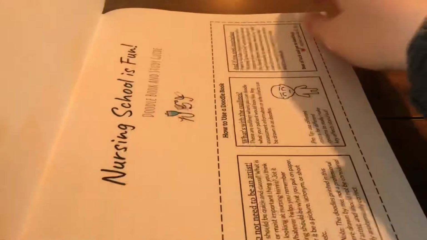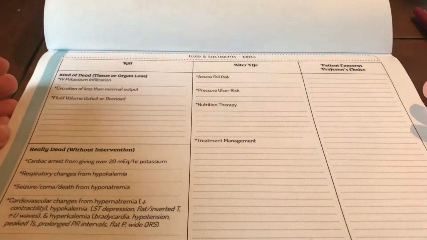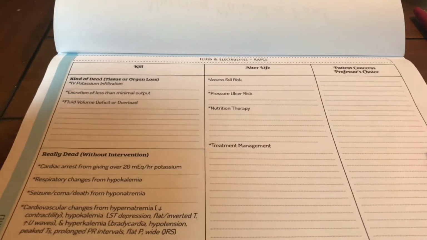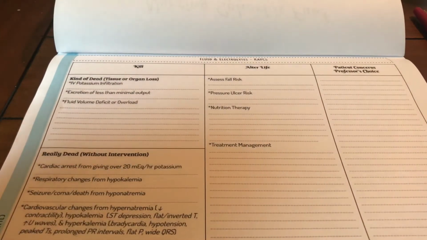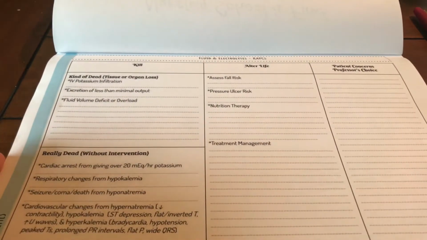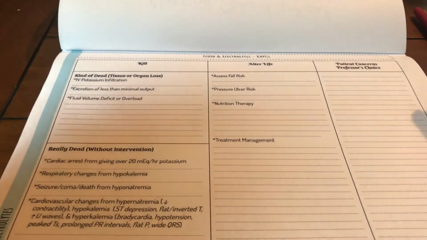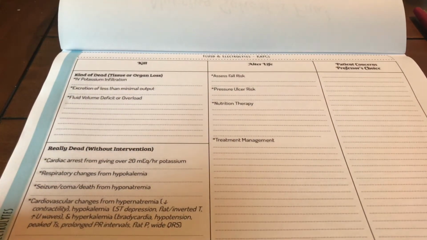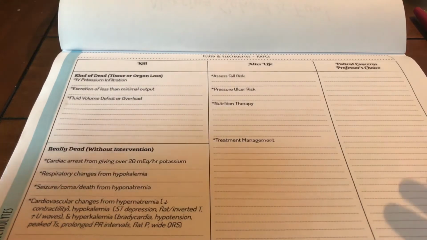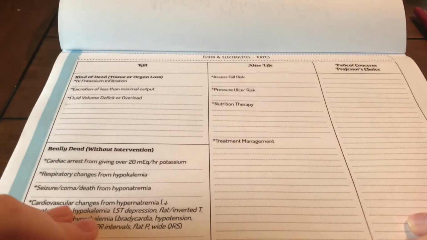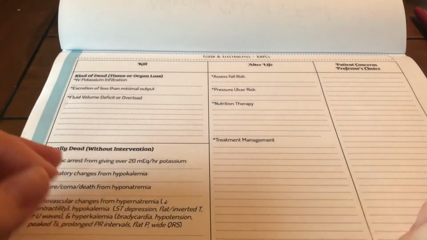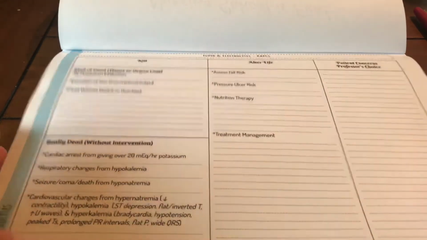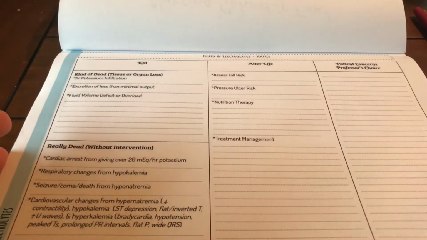All right, at the beginning of every section of my workbook, I have this table, which I refer to as KAPCs. That stands for Kill, Alter Life, and Patient Concerns or Professor's Choice. You don't really need to own my book to write this down. I do recommend making some kind of overview page that, if you are about to take a test, standing outside the room, you could just look at this one page of basically the main points. I separate it into columns like this to help prioritize information based on importance and what we're going to do to save the patient.